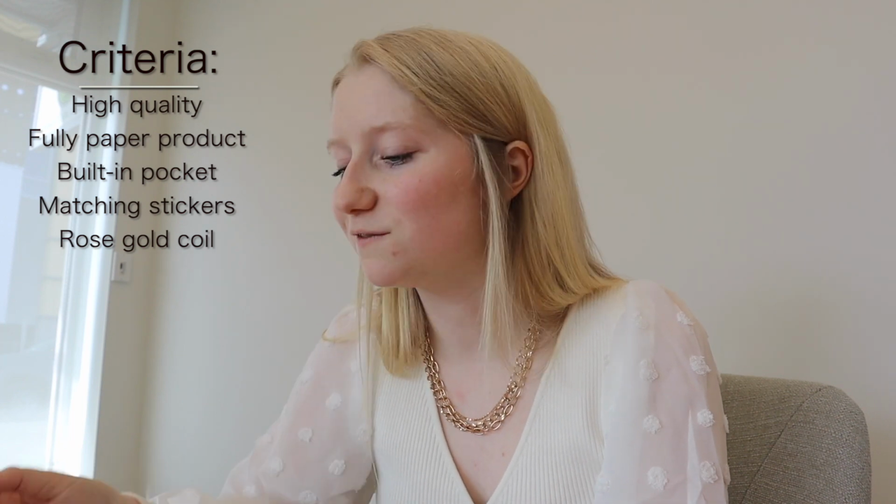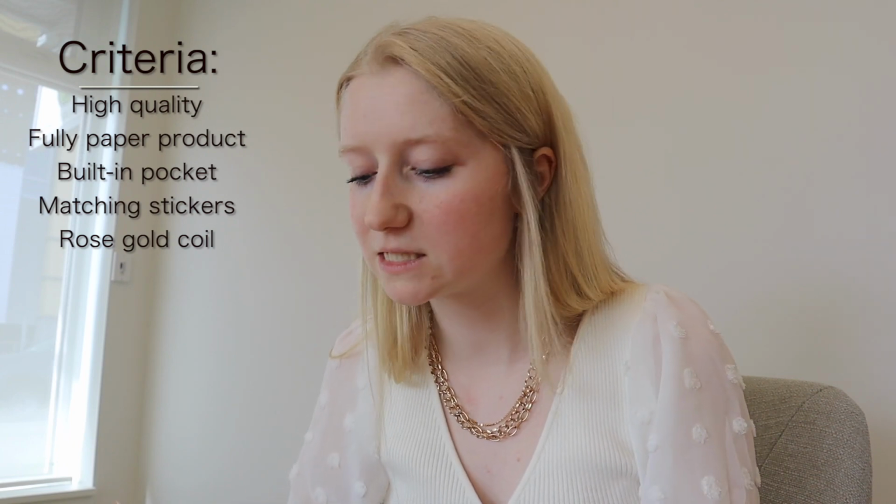Another thing I had to consider when choosing a manufacturer was the fact that I ended up choosing rose gold for the foiling and the coil. That's not available for every manufacturer, so that was something that definitely factored into my decision making, and it was a deal maker for me for sure because I thought the rose golds looked really, really nice with this print, so it wasn't something that I could compromise on.